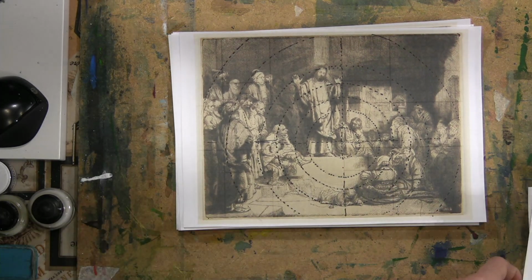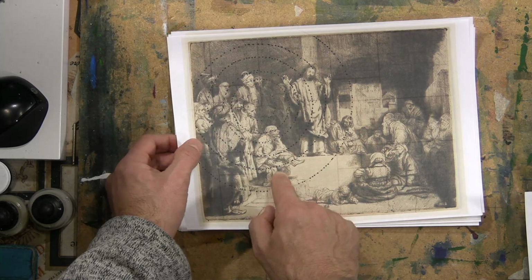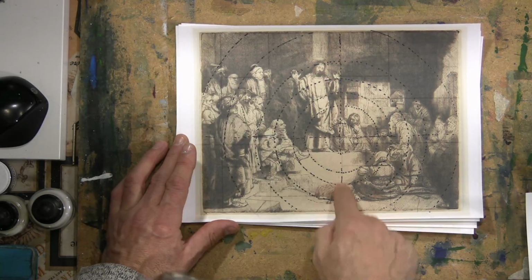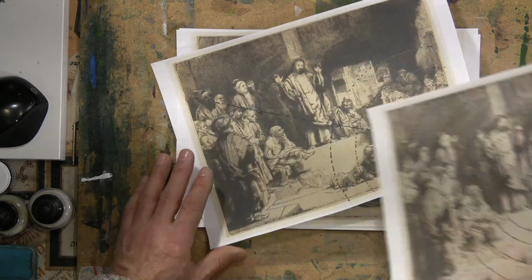So now we have a circle to the left, which seems to be binding the composition. An almost central circle, which seems to also be linking the composition.